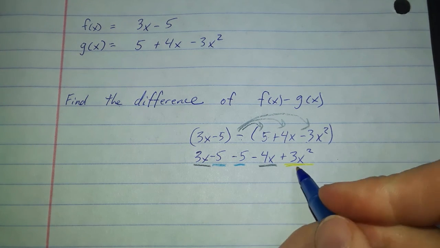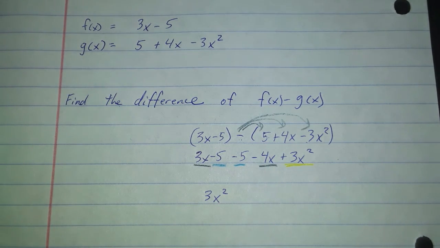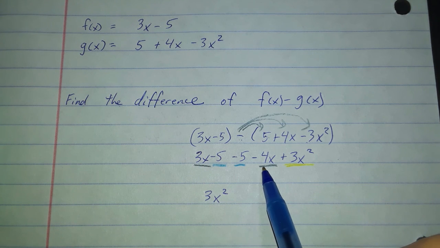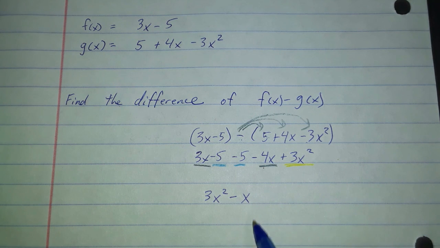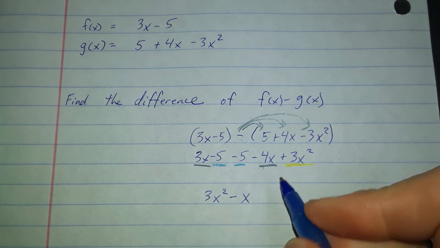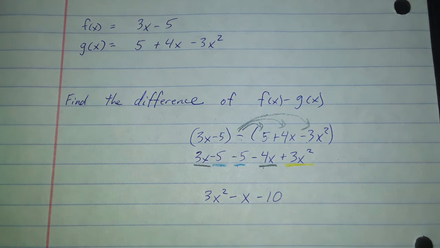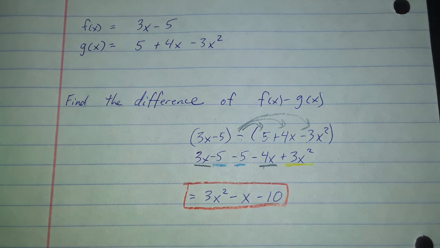My x squared term I'm going to do first. It's positive 3x squared. Then I'm going to do my x terms. 3x minus 4x is going to be negative x. I don't have to put the 1 here. And then negative 5 minus 5 is going to be negative 10. So this is my difference. This is the function that I end up with at the end. This is my final answer.